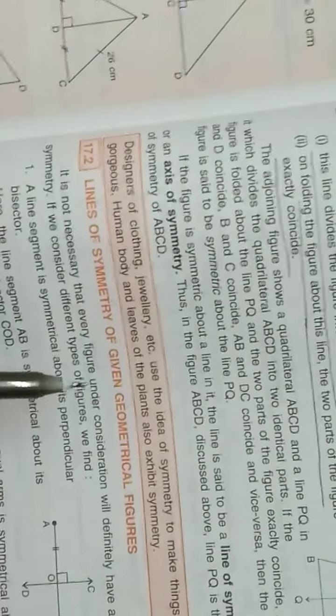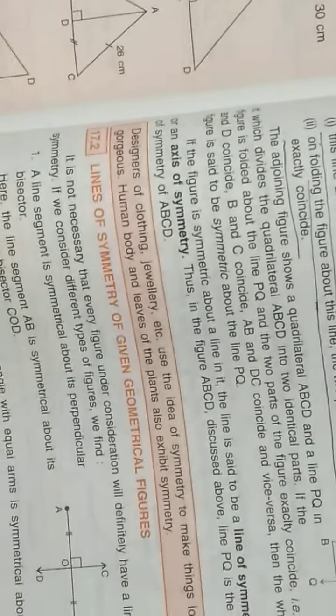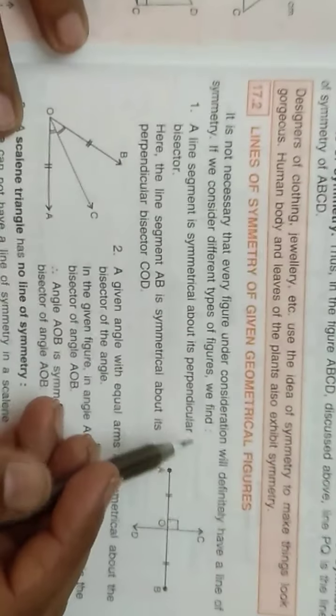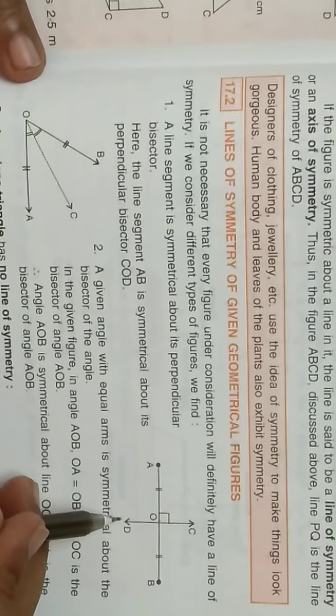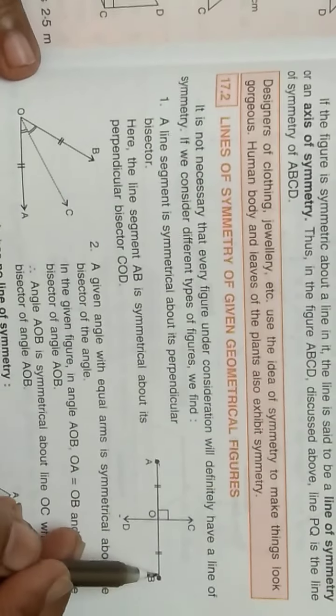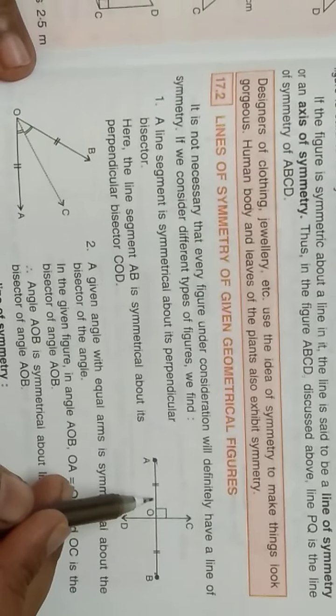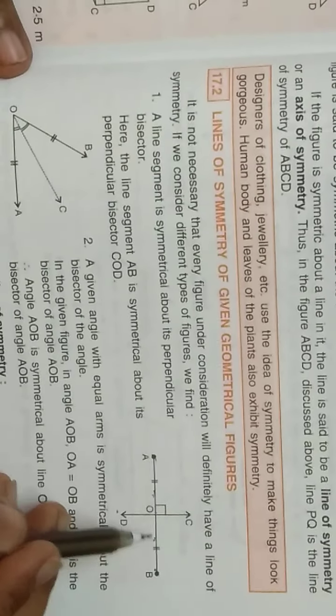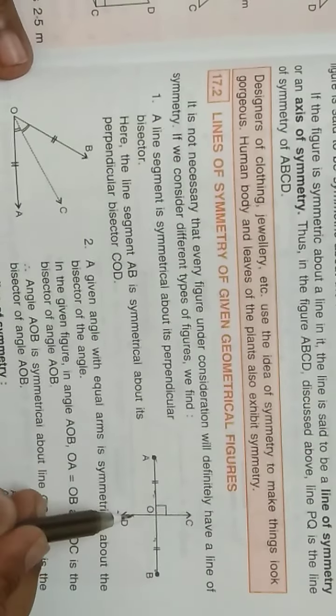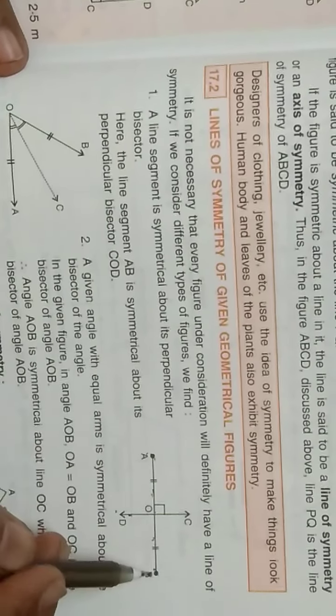Okay, for the rectangle we can draw only two lines of symmetry. Now look at the line of symmetry for a line segment. We have already studied that. When we draw a perpendicular bisector for a line segment, that perpendicular bisector divides the line segment into two equal pieces. So we can say that the perpendicular bisector is the line of symmetry of a line segment.